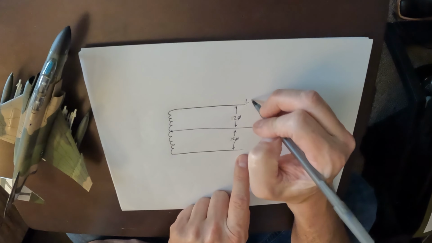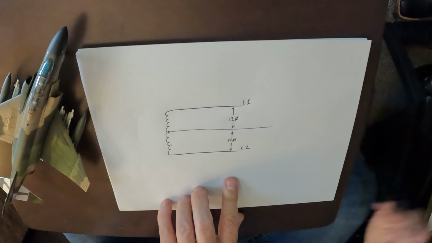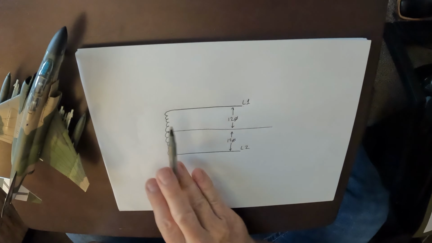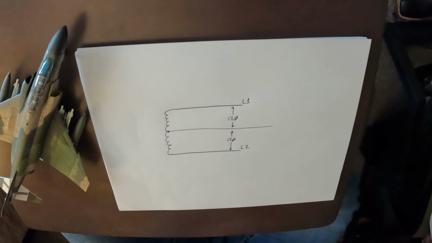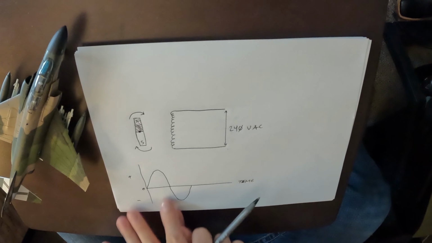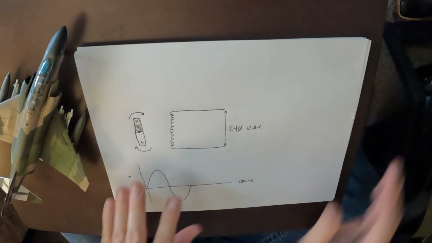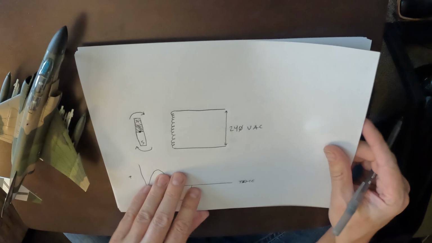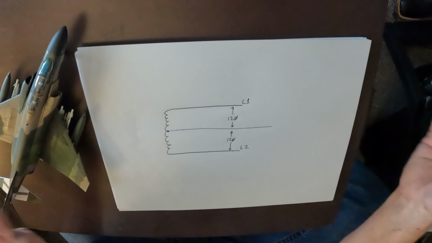And here in North America, this would be called L1, and this would be called L2, like in a circuit panel. So this power, like you see here on the graph here, this would be called single phase power. Also in North America here, because of the neutral, this is sometimes referred to as split phase.